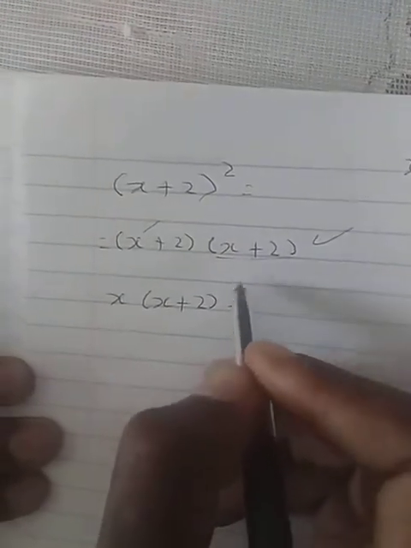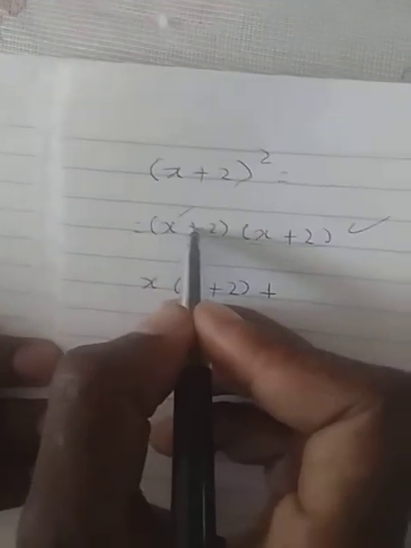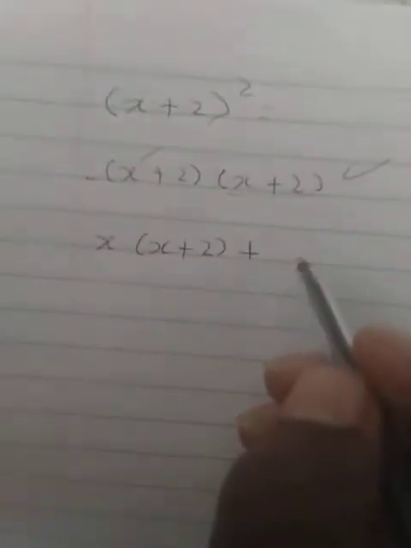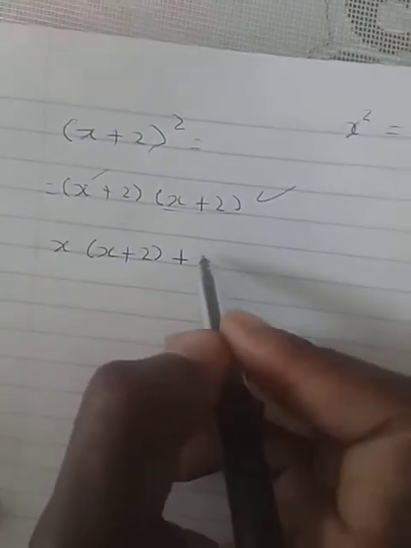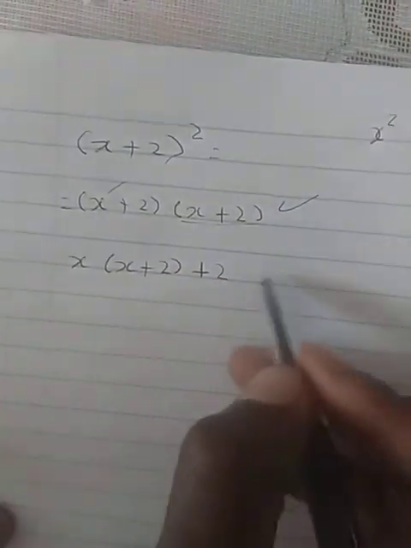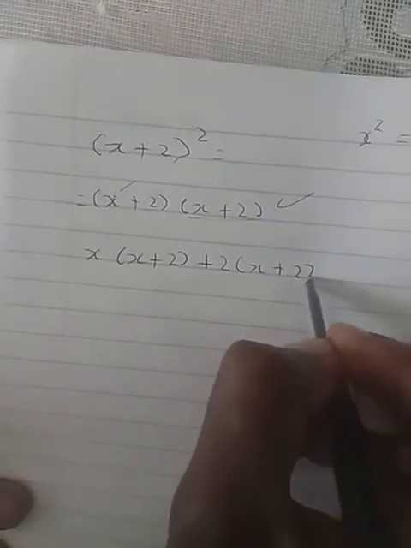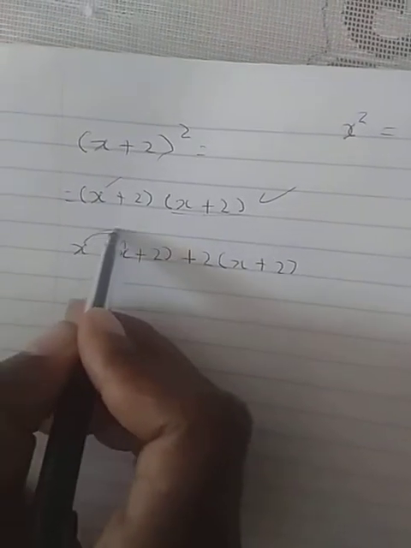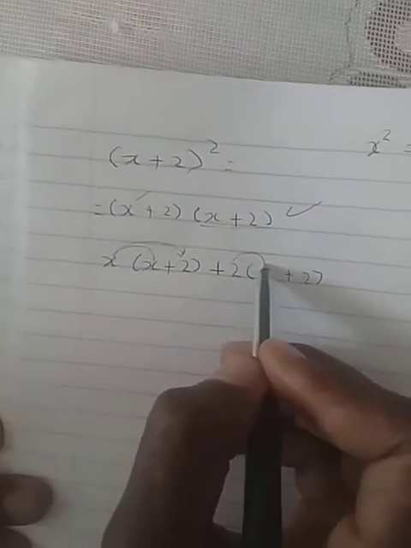plus, if this sign is positive, if it's negative, it was going to be negative. Okay, because it's positive, it's going to be positive 2, because this has to multiply as well the same bracket. Okay, so it's x plus 2. This multiply that. The same thing multiply that. Okay, even here, the same story.